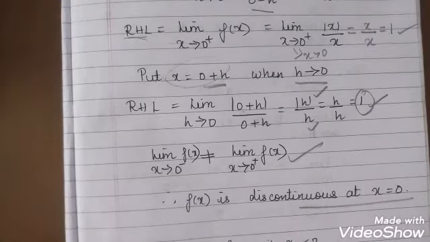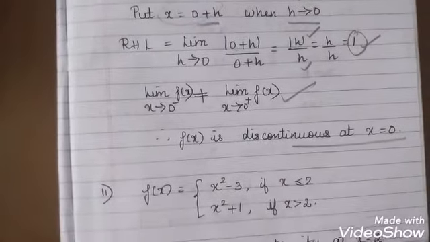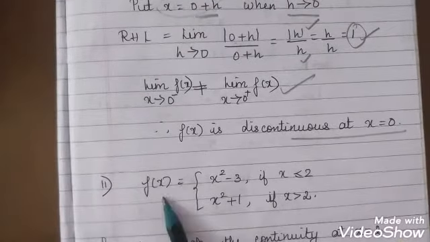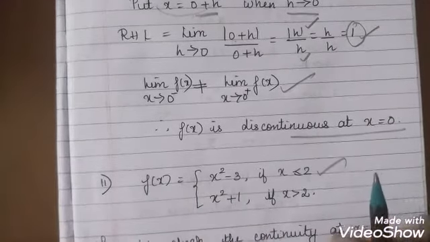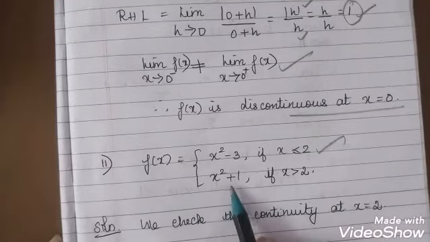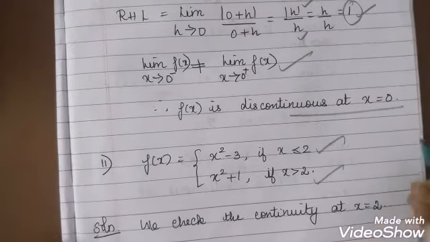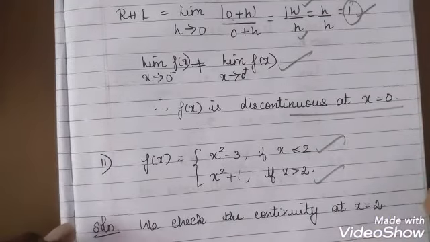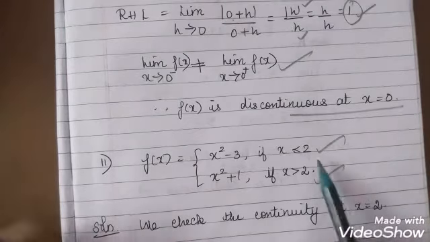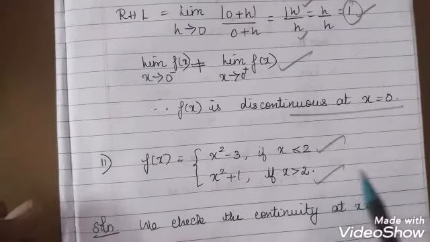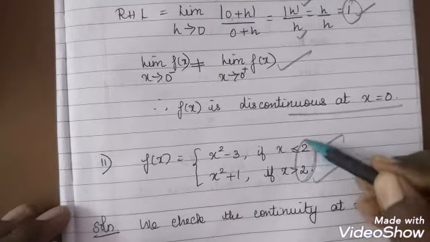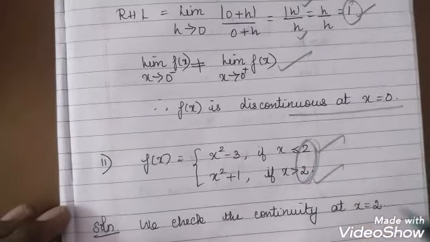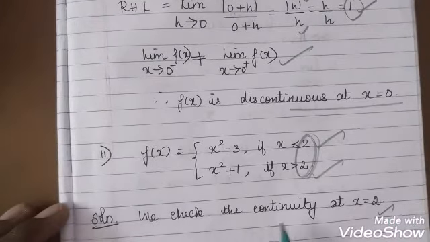Got it? Yes. Now the next question here, the 11th one. f of x is equal to x cube minus 3 if x is less than or equal to 2, and it is equal to x squared plus 1 if x is greater than 2. Now you will have to check the continuity for this function. So to check the continuity, at what point will I have to check here? Yeah, at x is equal to 2. So we check the continuity at x is equal to 2.